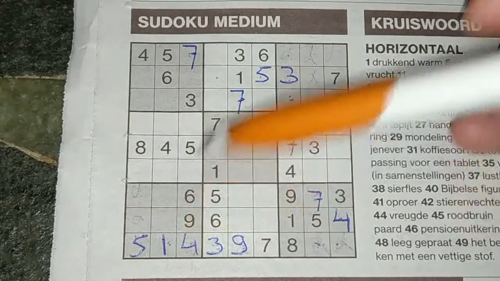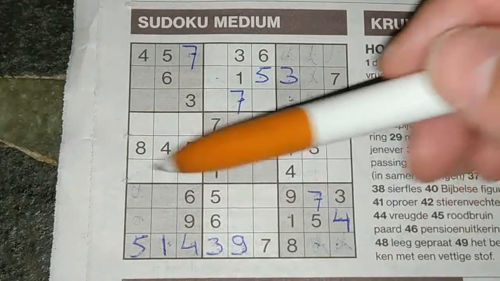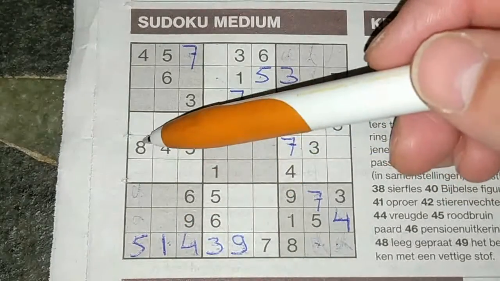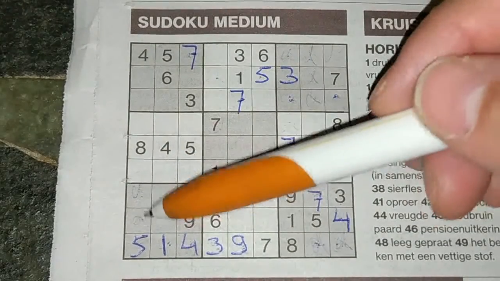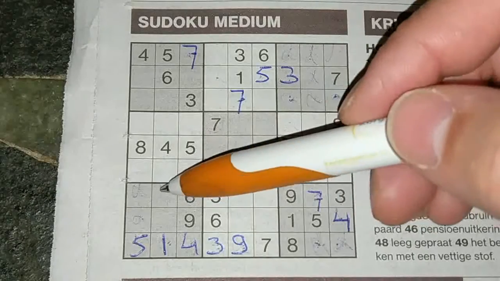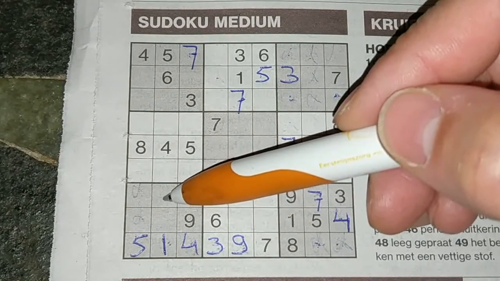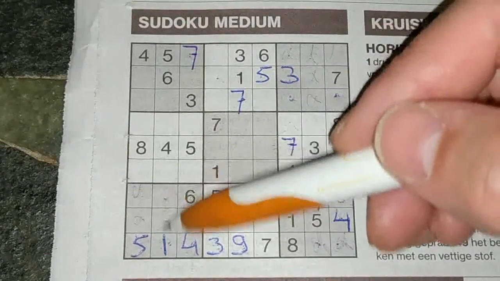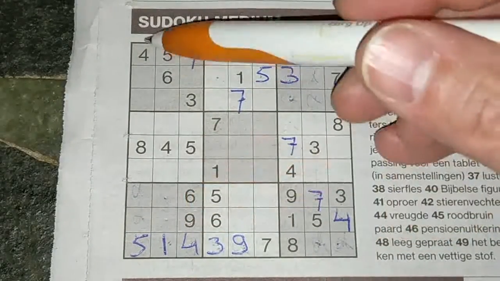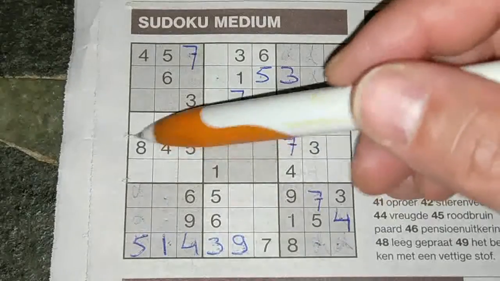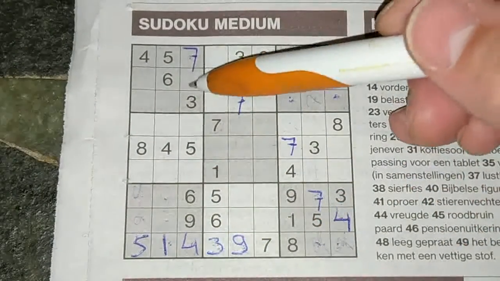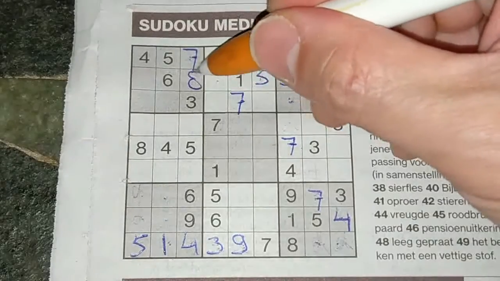8. Yes, in this big square, 4 missing numbers. One of the missing numbers is an 8. I see here an 8, so no 8 in these two boxes. That means the 8 could be here or there. So in this column we have an 8 here. In the first column we have an 8 there. So in the third column the only place for the 8 should be here.